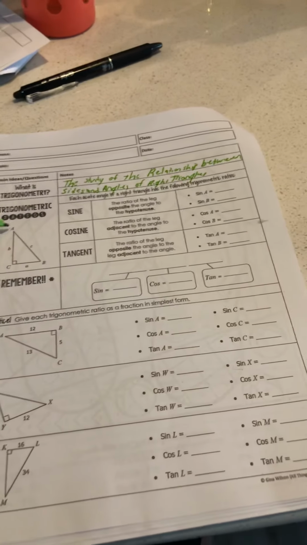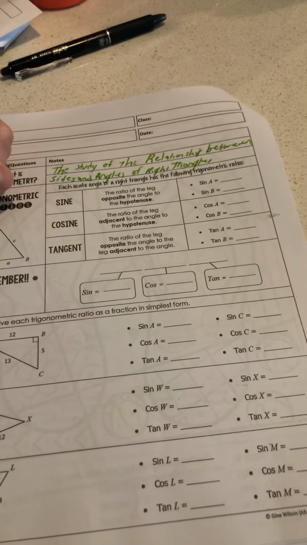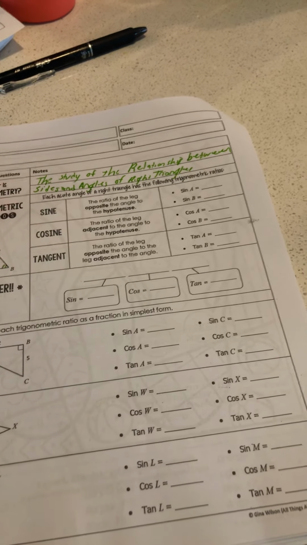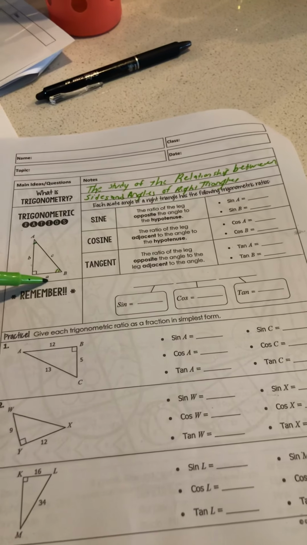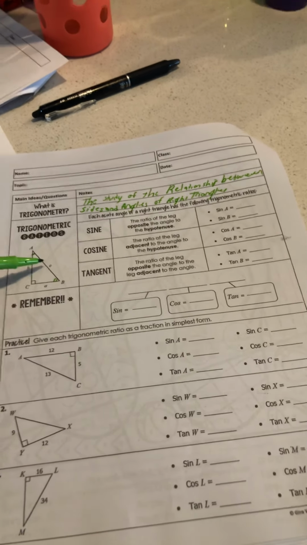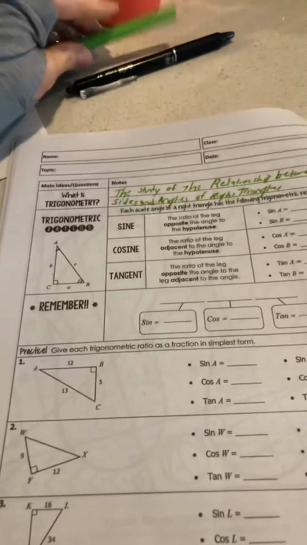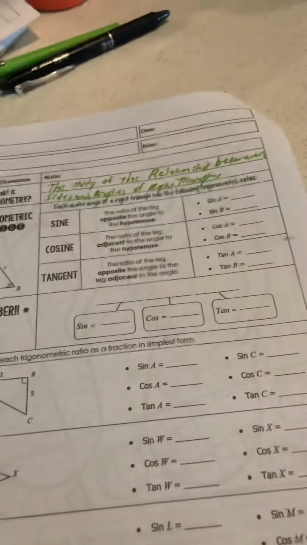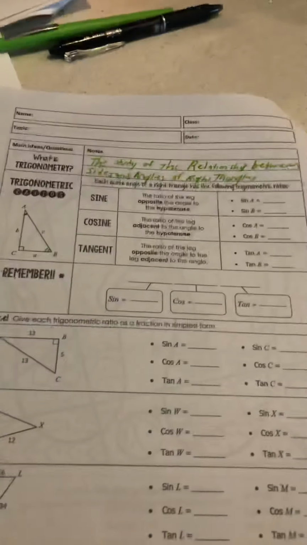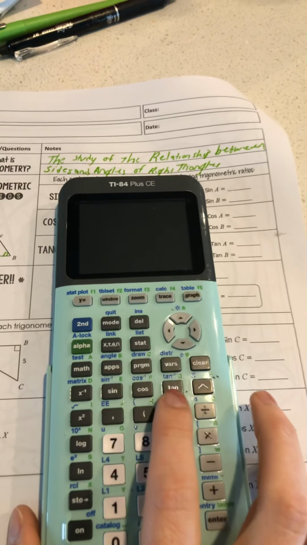So we have this little diagram here of our right triangle. We've got angle A, angle B, and angle C is the right angle. And then we have these sides: side little a, side little b, and side C. Okay? And then we've got these new words: sine, cosine, and tangent. You guys have seen these before because they are sine, cosine, and tangent on our calculator.